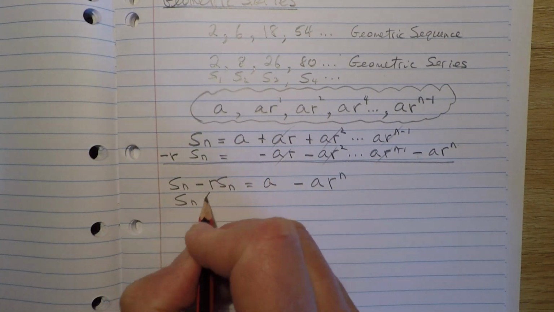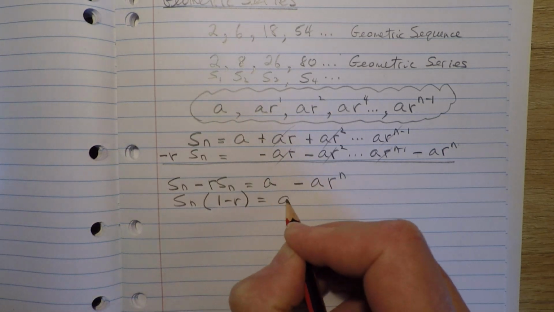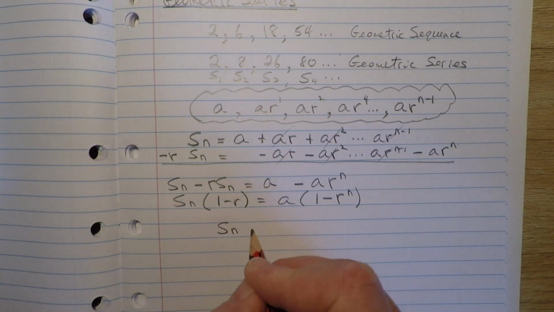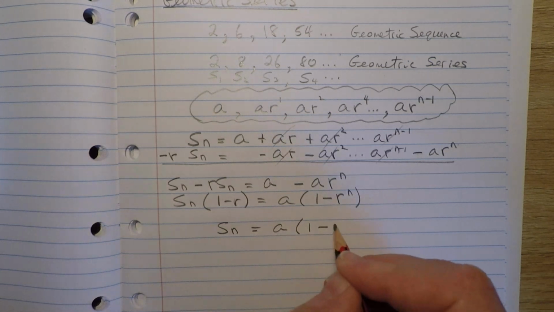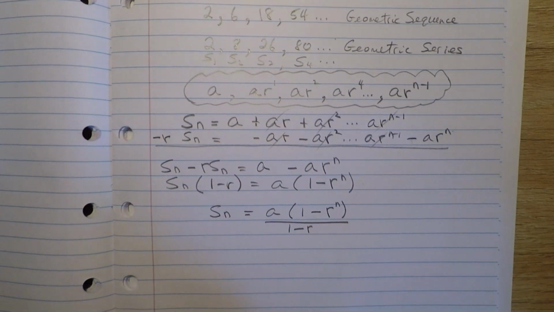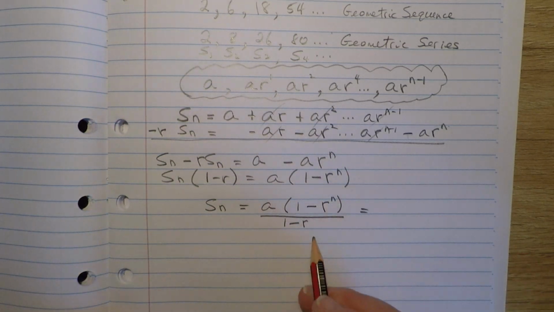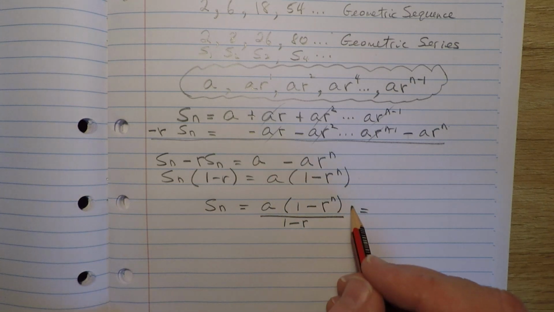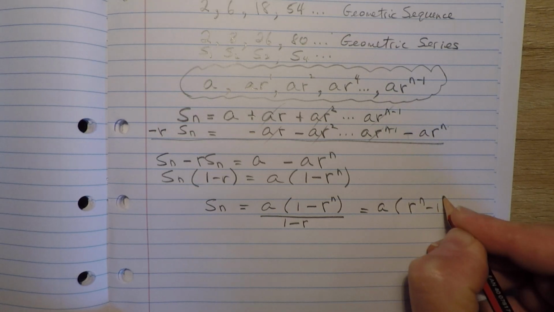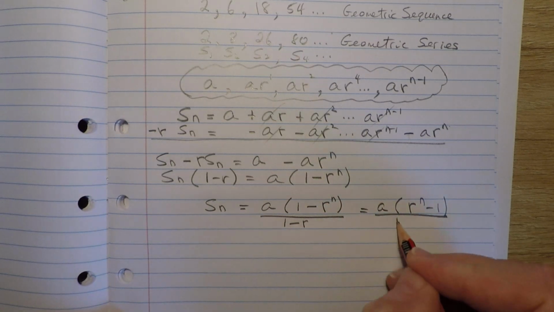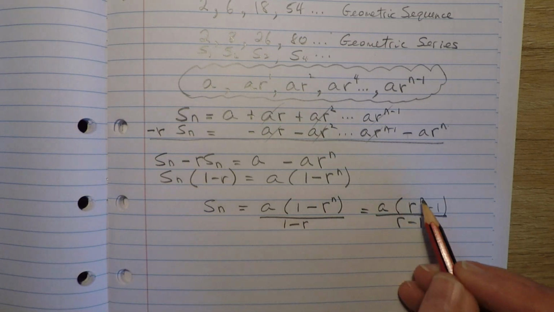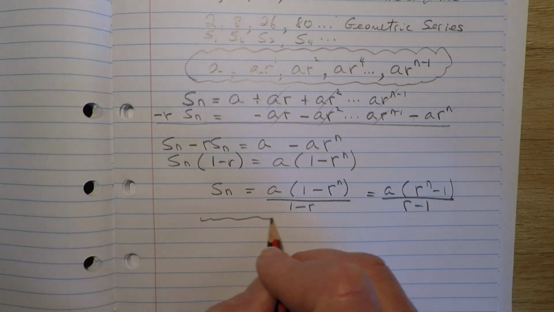Factoring out Sn here, I have 1 minus R. Factoring out A, I have 1 minus R to the power n. And my formula then for the sum to n terms is A times 1 minus R to the power n, divided by 1 minus R. Now, an alternate version of this formula, if I multiply top and bottom by negative 1, so the negative 1 distributed through the bracket and the negative 1 here, A multiplied by, I could have R to the n minus 1, so that becomes positive, that becomes negative, and then it would be R minus 1. This form is useful if R is a value less than 1. This form is useful if R is a number bigger than 1, but they're both really the same formula.